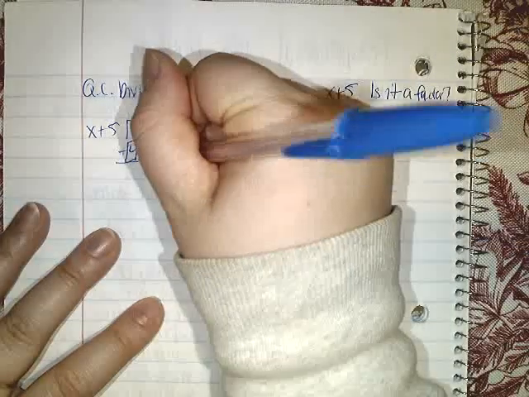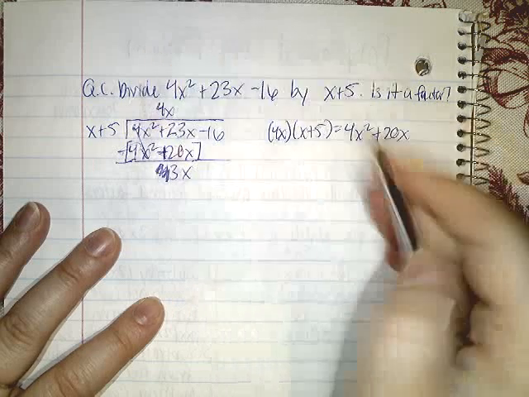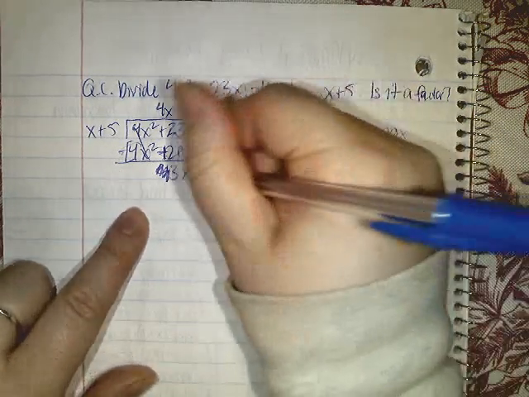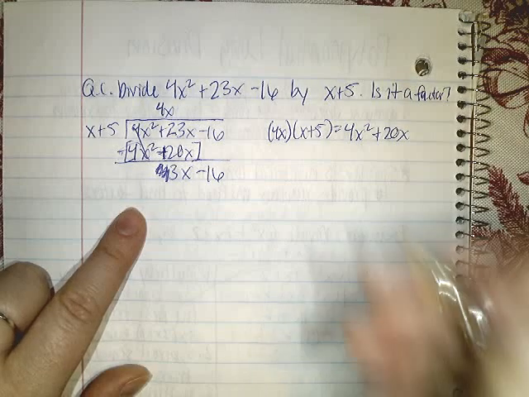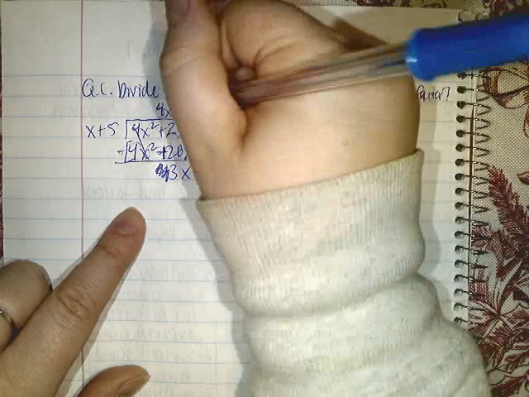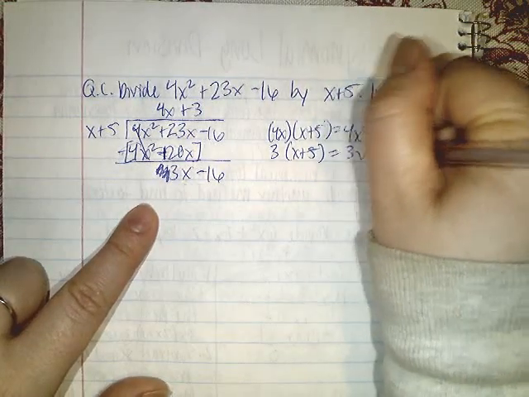Sorry, that is 3x. That was plus here, so I copied it wrong, sorry. So it's plus 20x, so this is just 3x minus 16. And again, now I'm going to multiply by 3 times x plus 5. So I have plus 3 here so that I can cancel these terms. And I get 3x plus 15.